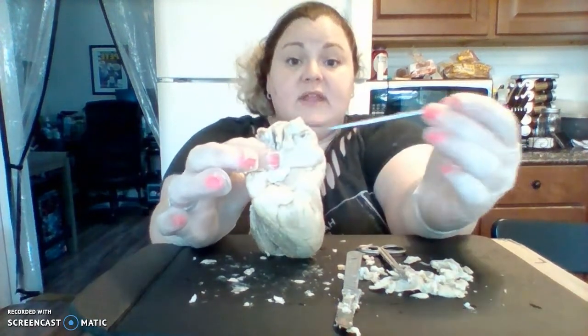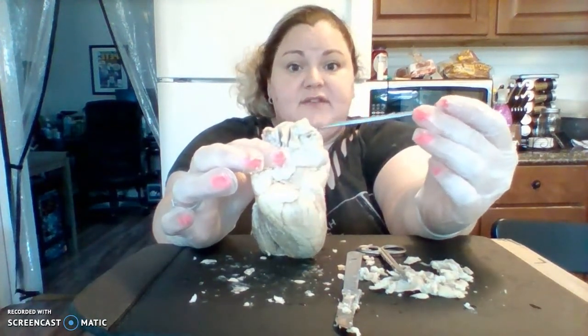Now, the blood comes in through the inferior and superior vena cava, enters into the right atrium, gets pushed from the right atrium into the right ventricle through the tricuspid valve. And then once it hits the right ventricle, it goes up into the pulmonic valve, which brings it to the pulmonic arteries, which will bring it to the lungs to get oxygenated.